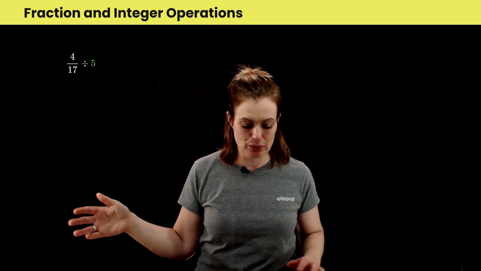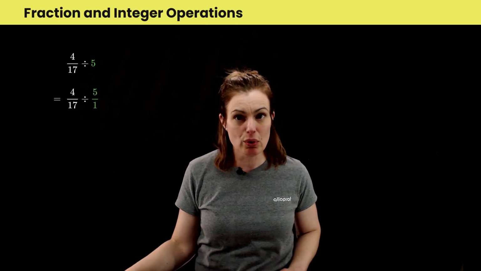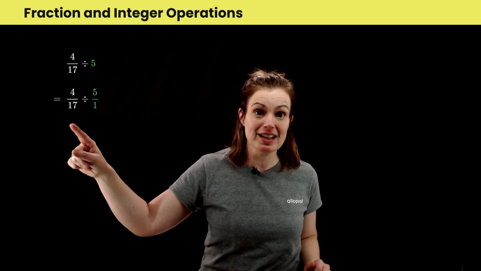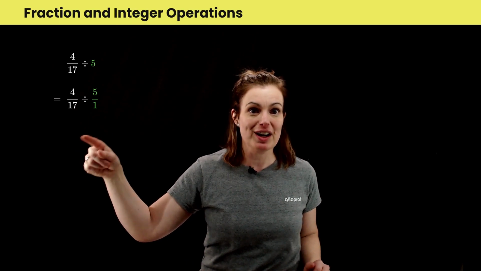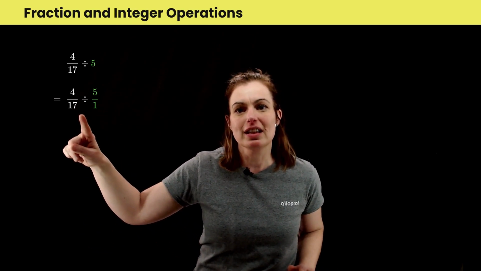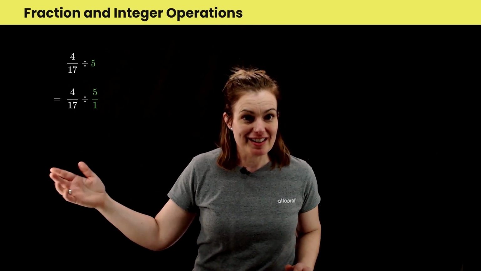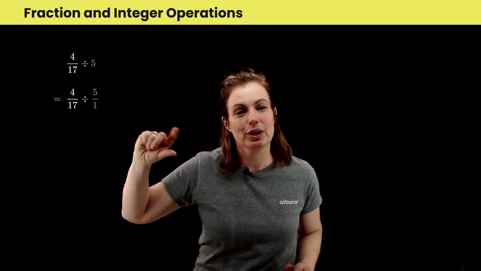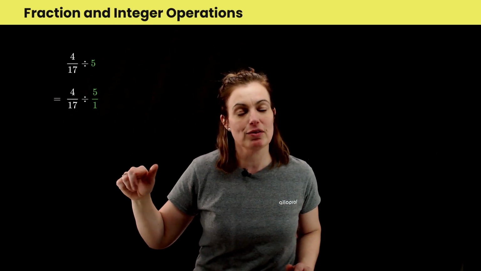And the trick here is to really look at our whole number and convert it into its fractional form. So any whole number can be made into a fraction by throwing it over a 1. And so now we have the situation where we've got 4 over 17, and we're dividing it by the improper fraction 5 over 1. Makes it a little easier to do the division, because you'll see that we're going to have to take this division symbol and turn it into a multiplication sign, and then we're going to take that 5 over 1, and we're actually going to flip it. So we're going to be using the reciprocal of 5 over 1.